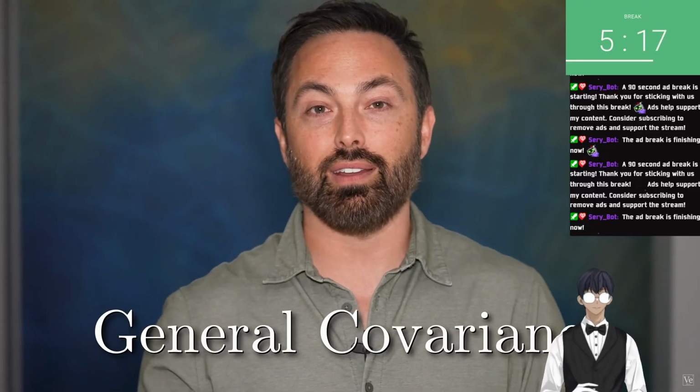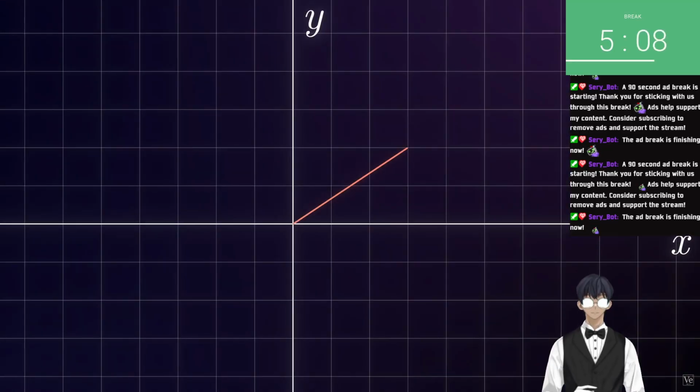This is the idea of general covariance, and it's one of the core tenets of general relativity. To satisfy it, Einstein knew he had to use special mathematical objects called tensors. A simple kind of tensor is a vector.